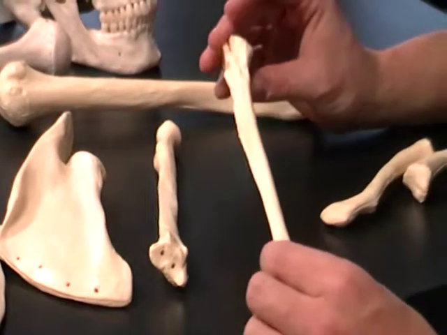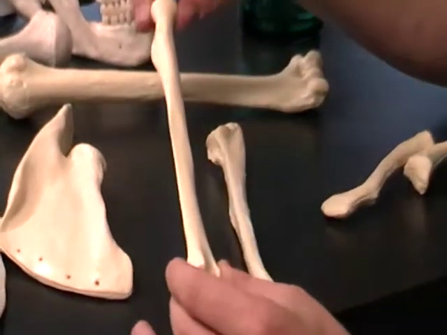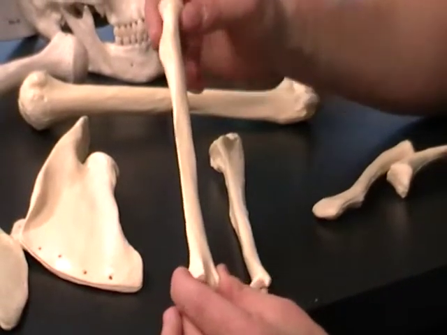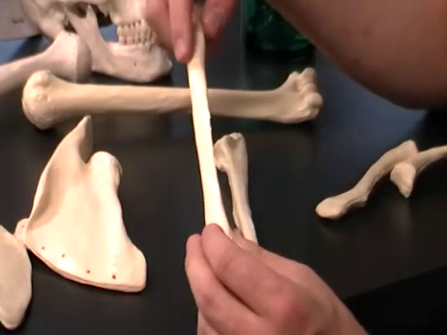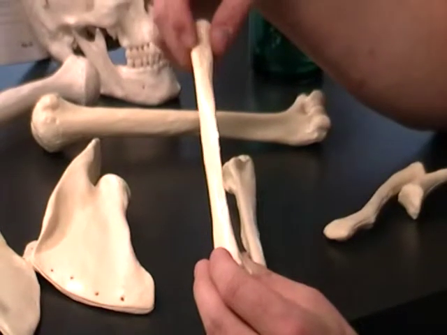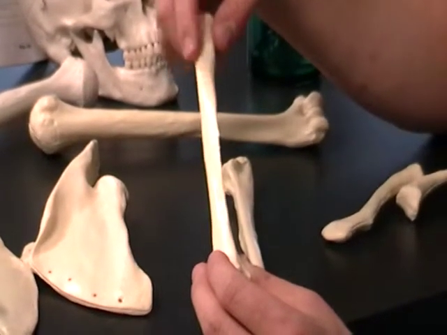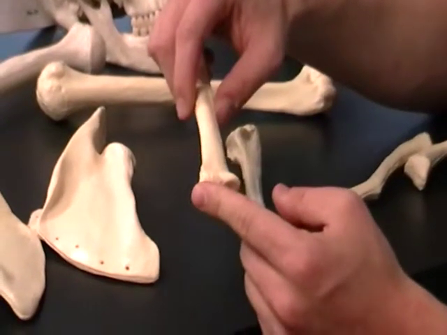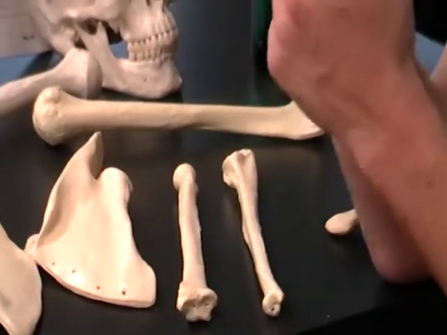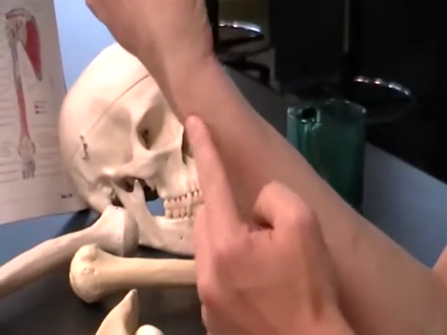Okay, so that's the ulna, and then the radius. Now the radius, you have a head, you have the radial tuberosity. This is where your biceps brachii muscle inserts. And then you have your lateral styloid process. So that would be this bony, bumpy landmark right there.